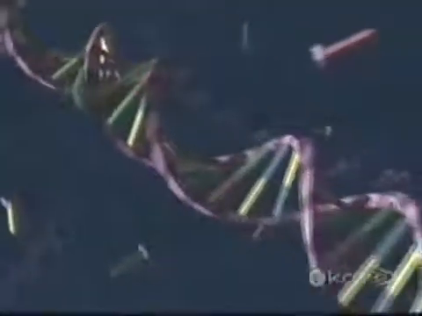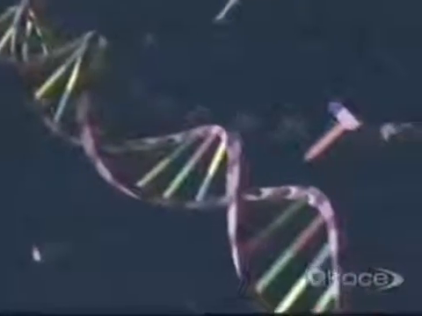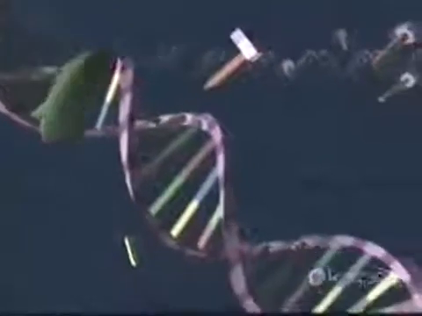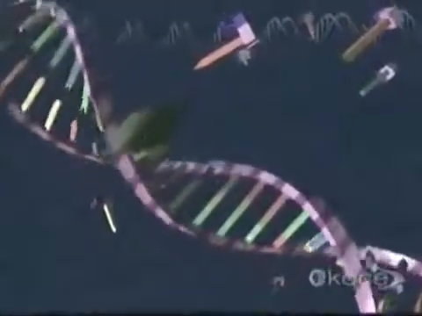The cell transcribes the genetic designs for each protein from strands of DNA to special molecules of RNA. An enzyme unwinds a segment of DNA, making room for its complementary RNA nucleotides. Both DNA and RNA nucleotides contain a sugar, phosphate, and base. But in RNA, the sugar is ribose, and one of the 4 bases is replaced by uracil.